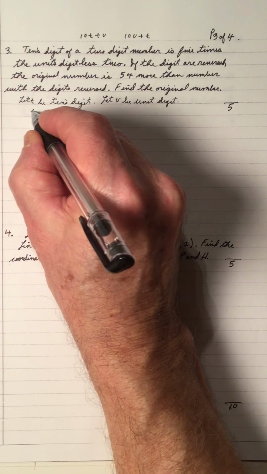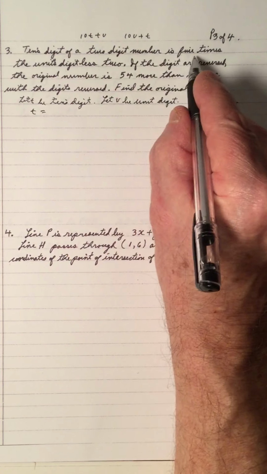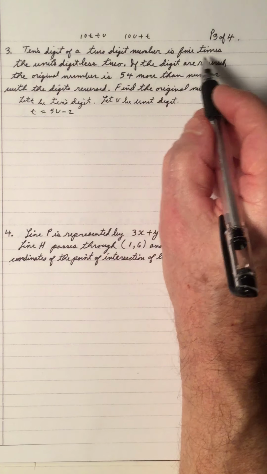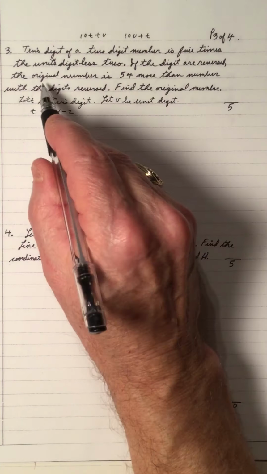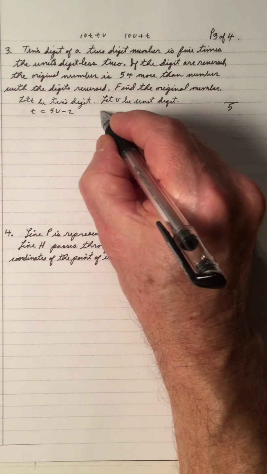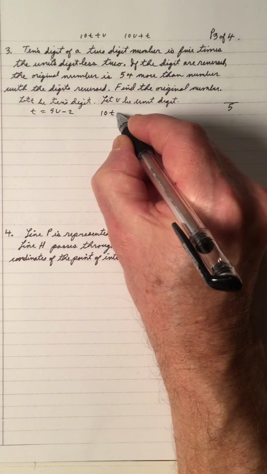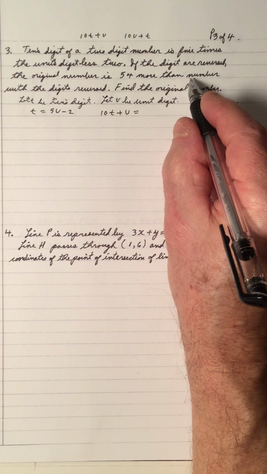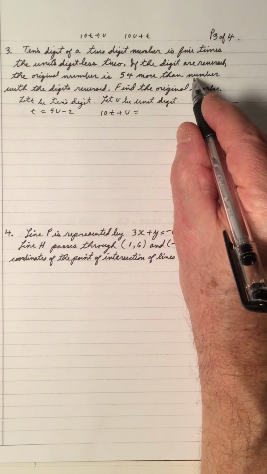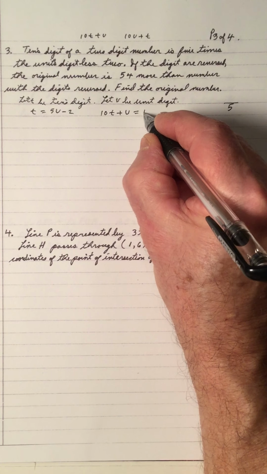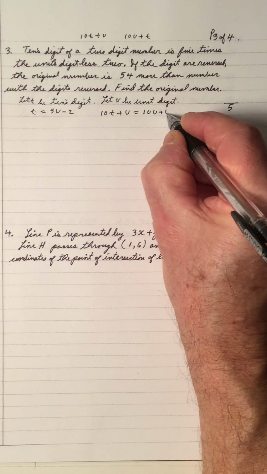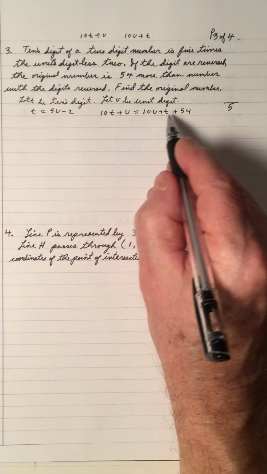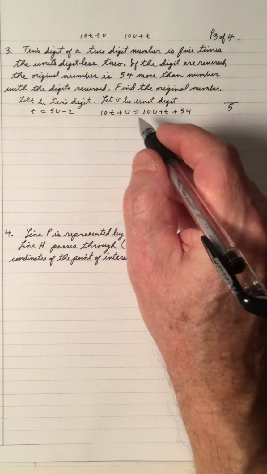So the 10s digit is T, is 5 times the units digit less 2. So that's one equation. If the digits are reversed, the original number, well, the original number is 10T plus U. The original number is equal sign. 54 more than means add on. So 54 more than the number with the digits reversed. So the number with the digits reversed is 10U plus T. And it's 54 more. So the original number is 54 more than the number with the digits reversed.